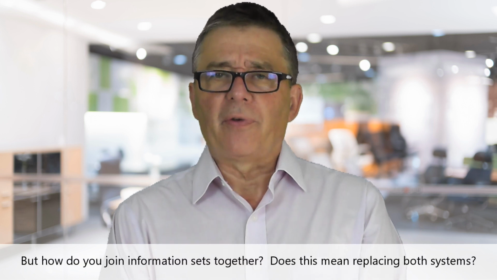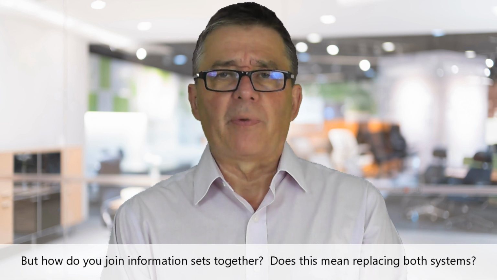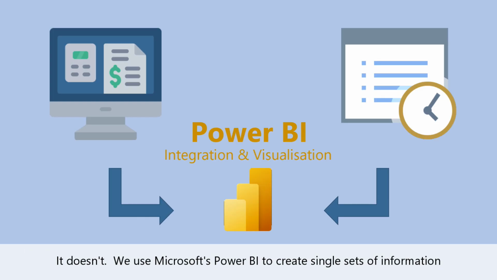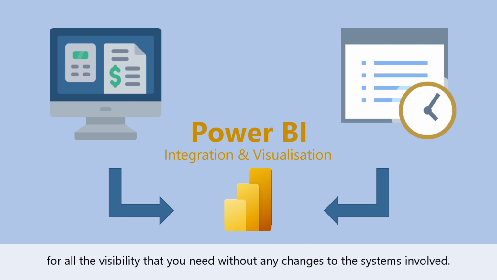But how do you join information sets together? Does this mean a replacement for both systems? No, it doesn't. We use Microsoft's Power BI to create single sets of information, to give you all the visibility that you need, without any changes being needed to the systems involved.